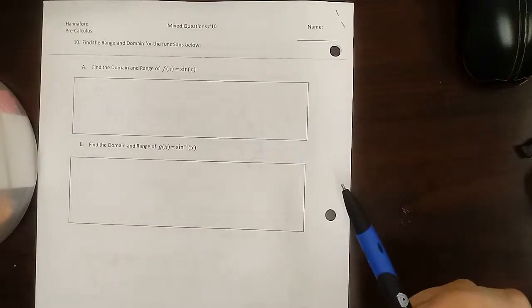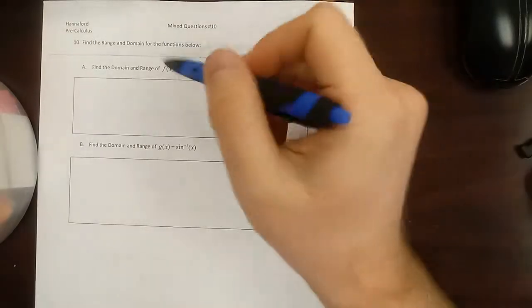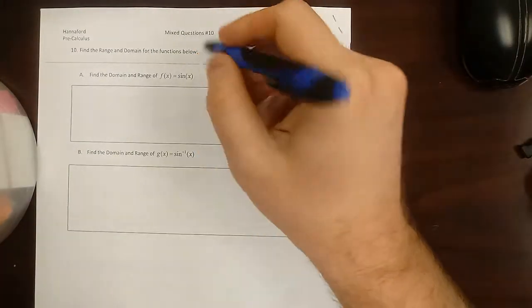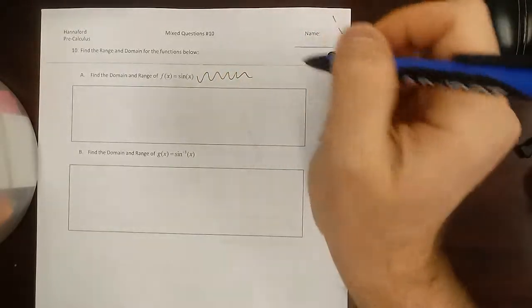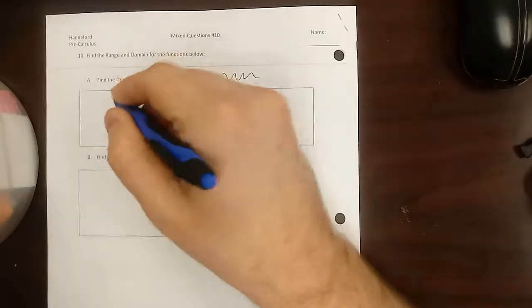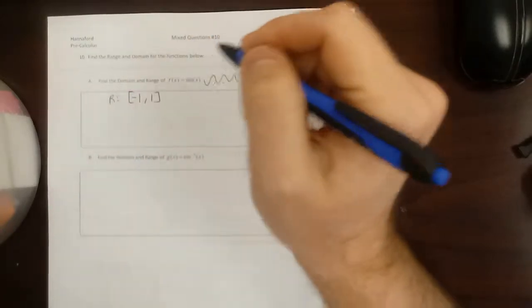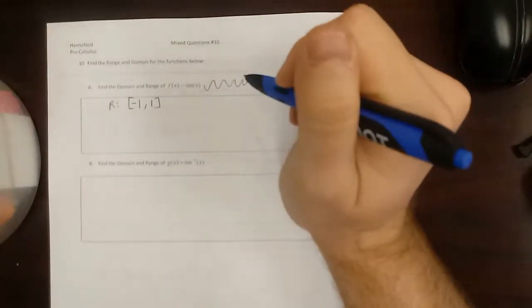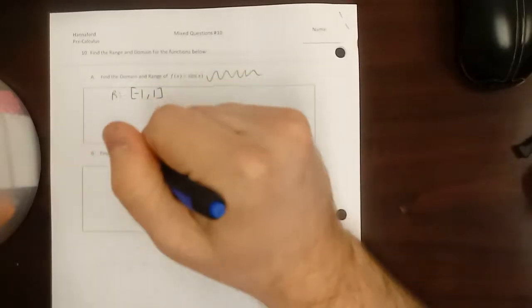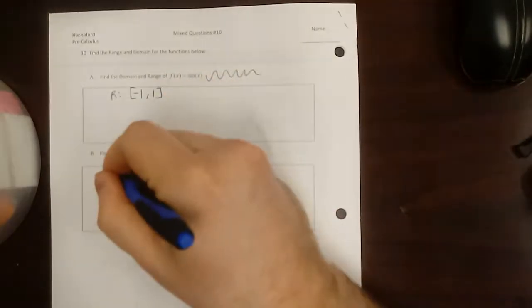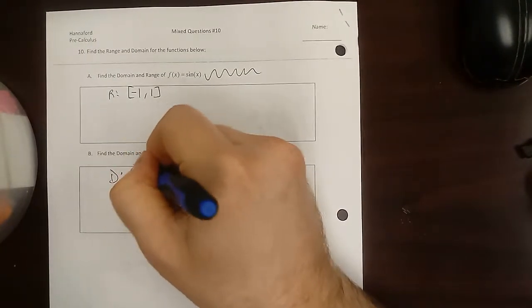All right, so for our last question here, it says find the domain and range of f of x equals sine of x. Well, remember sine of x is like, woo, like that, right? Bouncing from -1 to 1. So we know the range is from -1 to 1, and we put the little boxes on it because it hits the -1 and 1. So that tells us that the domain of its inverse is going to be from -1 to 1.